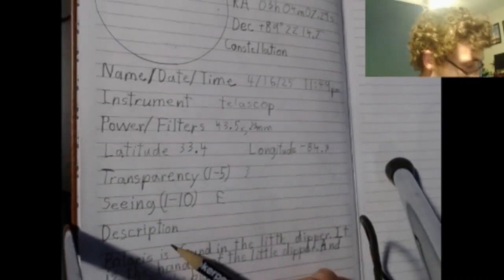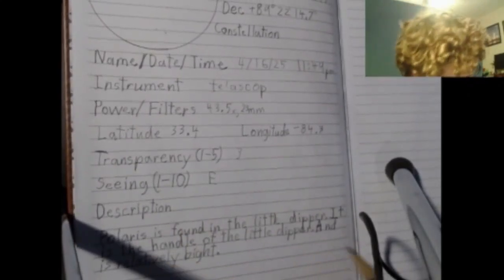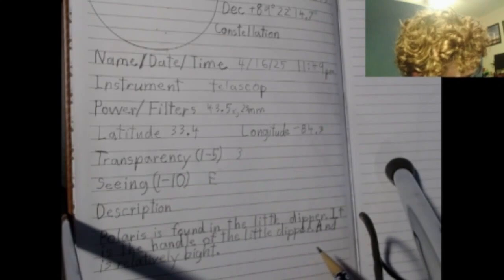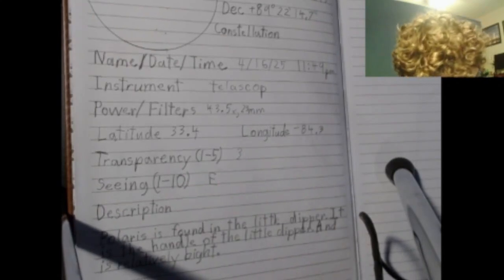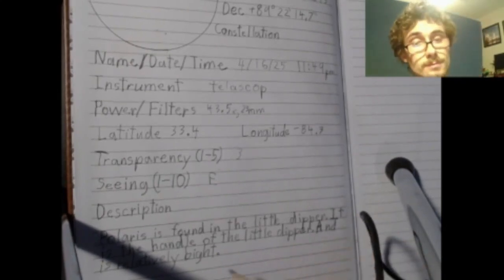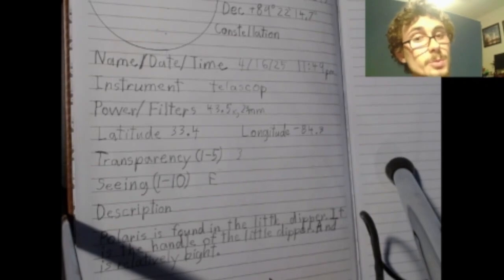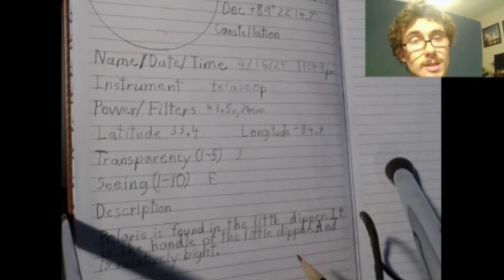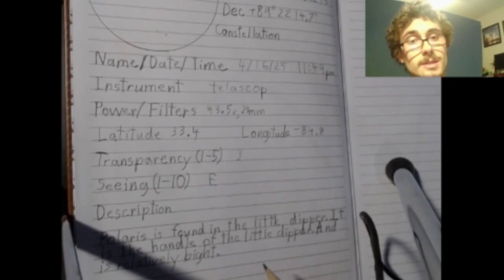And then we have a description down here at the bottom, and I gave a very brief description. Polaris is found in the Little Dipper. It is the handle of the Little Dipper and is relatively bright. You can go into as much detail as you want. The description is mostly going to describe where it's located and how you found it, and different things like that.